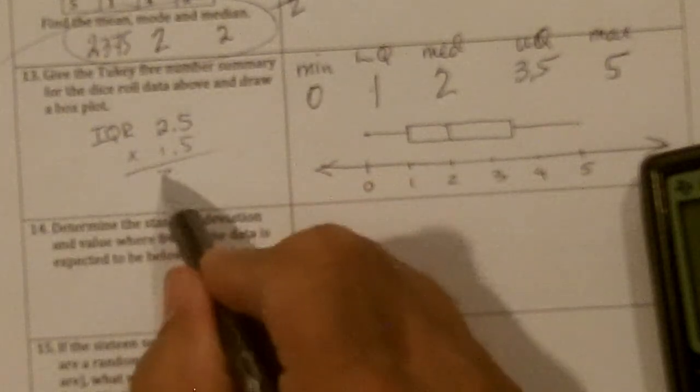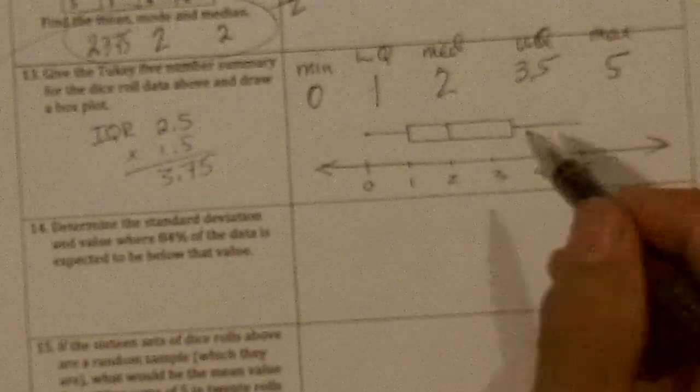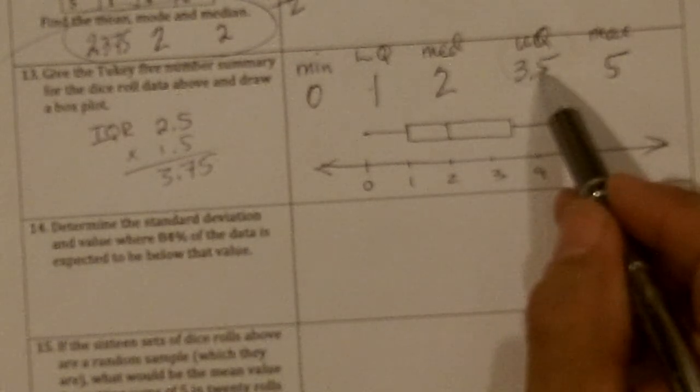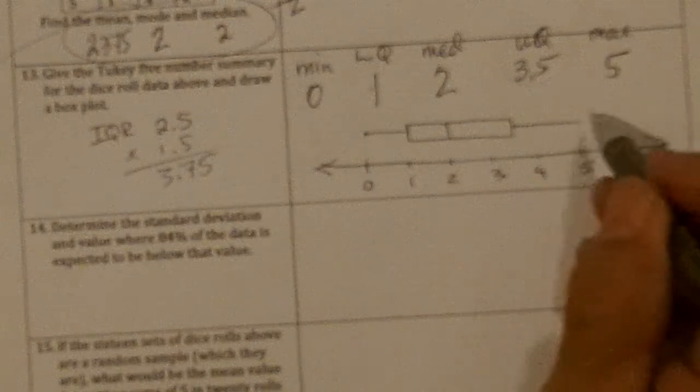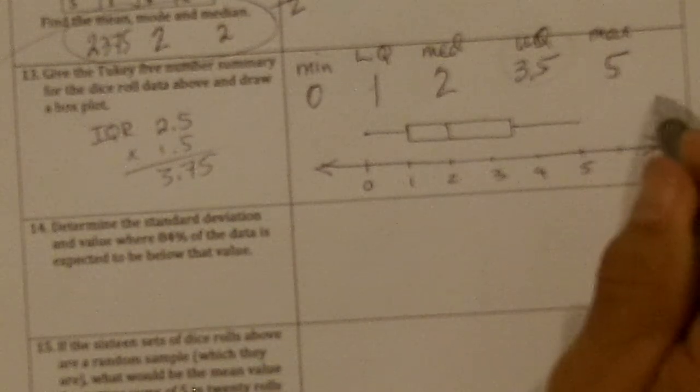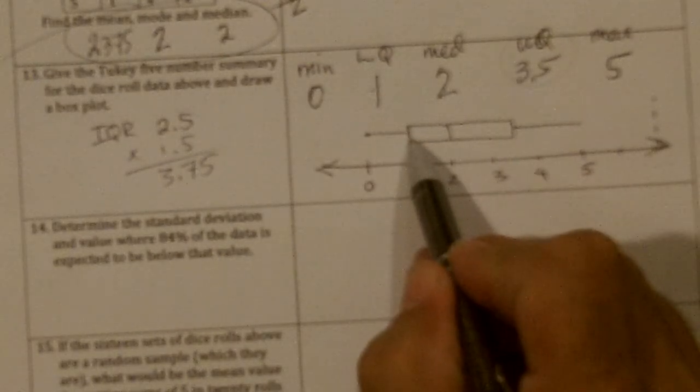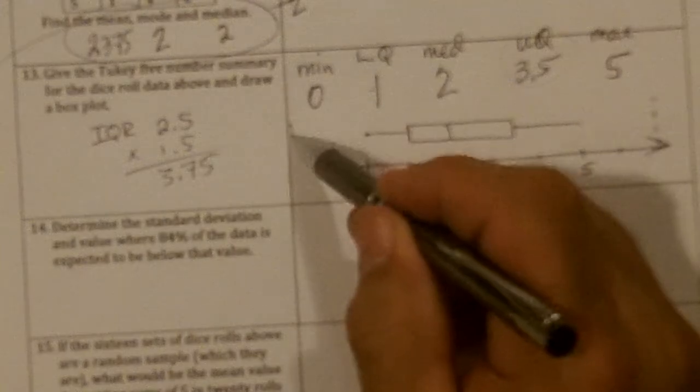If I figured out my fences, I'd take the interquartile range, 2.5, times 1.5, which is 3.75. If I wanted to put the fences on, I would take the upper quartile, 3.5, plus 3.75, which is 7.25. So that's clear. Up here is the upper fence. The lower fence will be down 3.75 from 1, so that's negative 2.75. So clearly no outliers. All right.